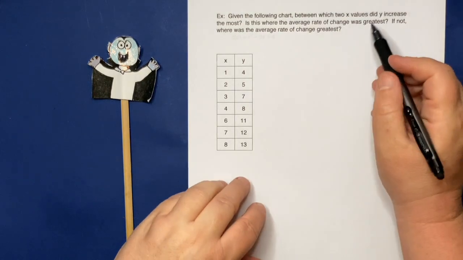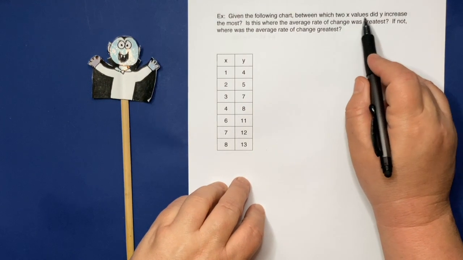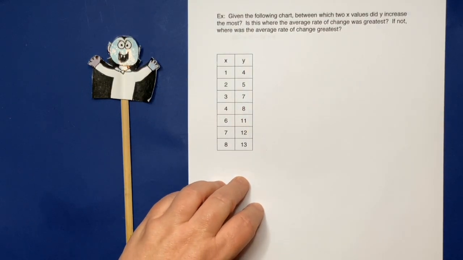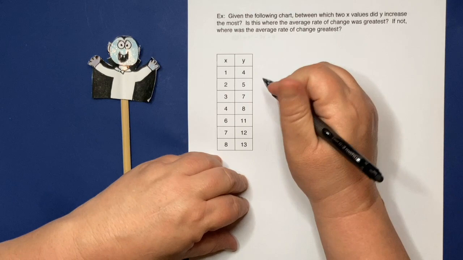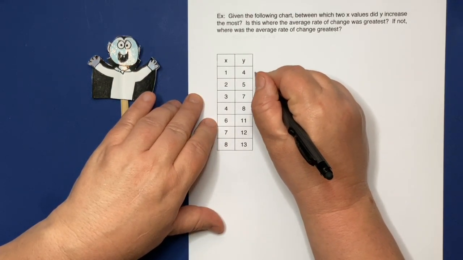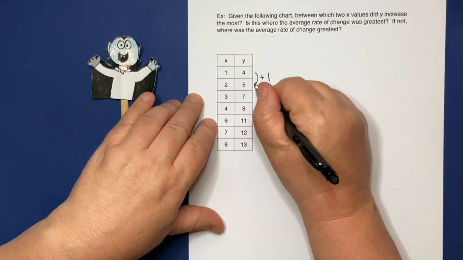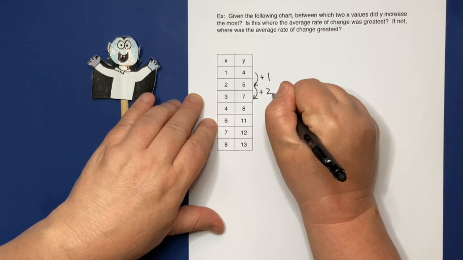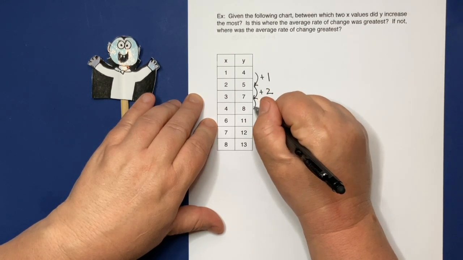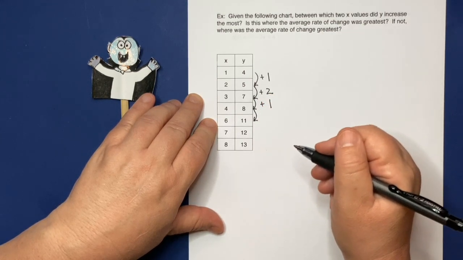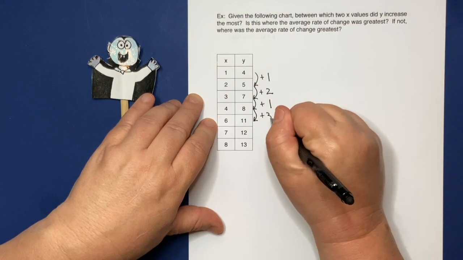Since it says between which two x values did y increase the most, let's look at how y is changing. For example, to go from 4 to 5, y went up by 1. To go from 5 to 7, it went up by 2. To go from 7 to 8, it went up by 1. 8 to 11, it went up by 3.